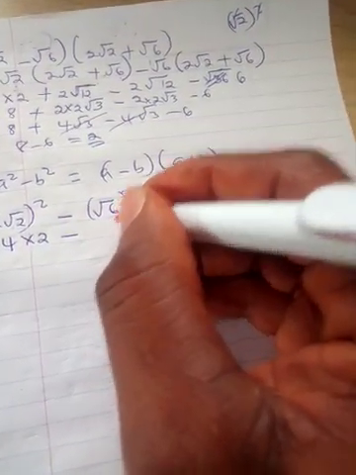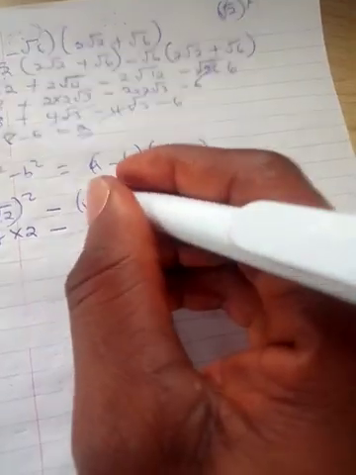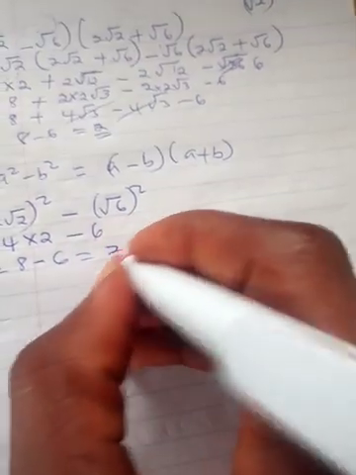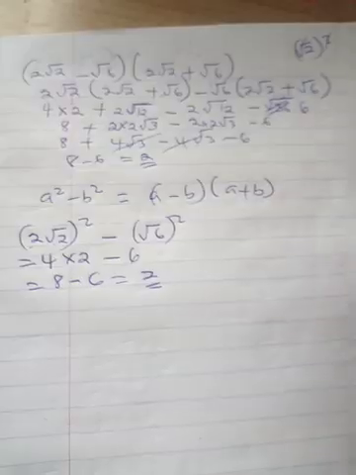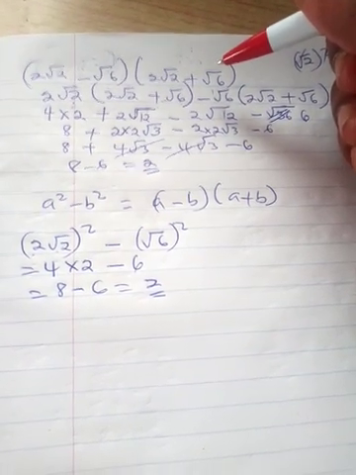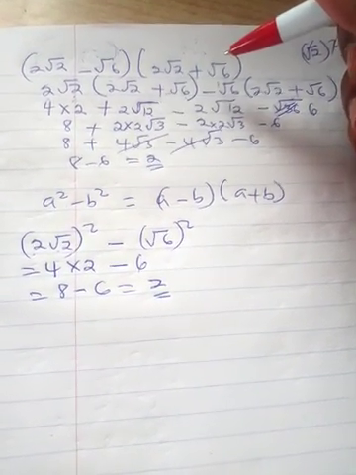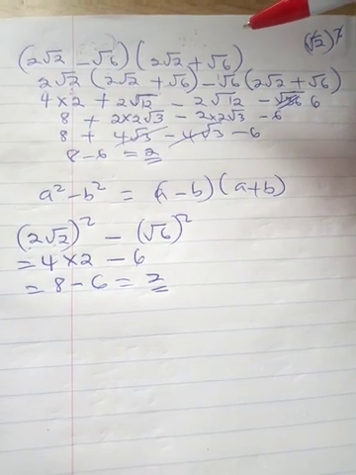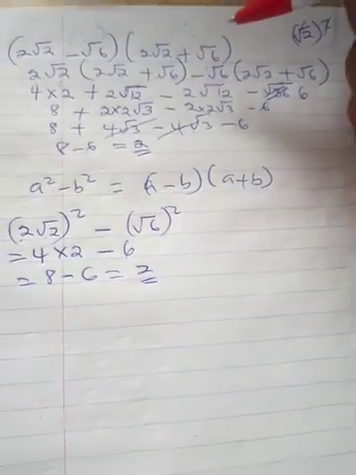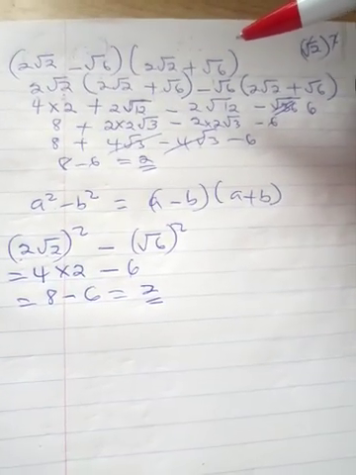Minus root of 6 squared is also going to take away the square root, so I'm going to get 6, and this is 8 minus 6 giving me 2, right? So sometimes in such situations it's good that you are able to easily spot that you have such a situation, and it helps you solve your problem easily. All right, so that's the end of this episode.